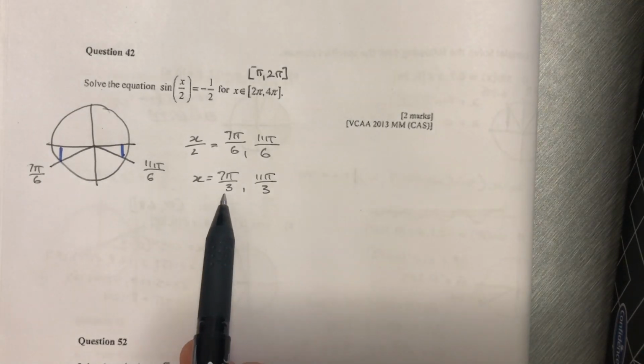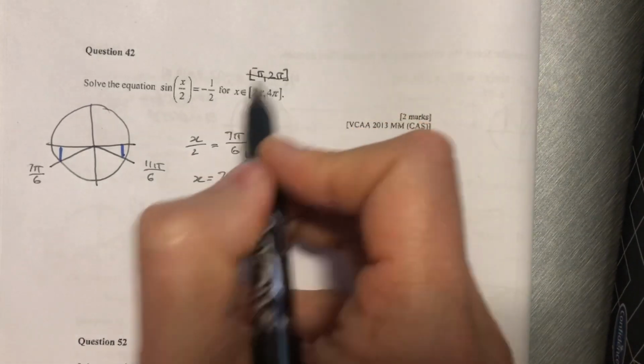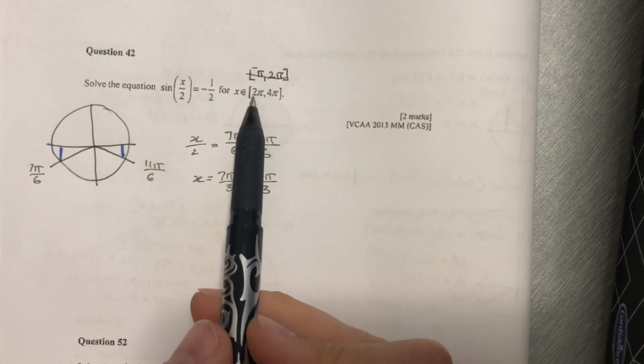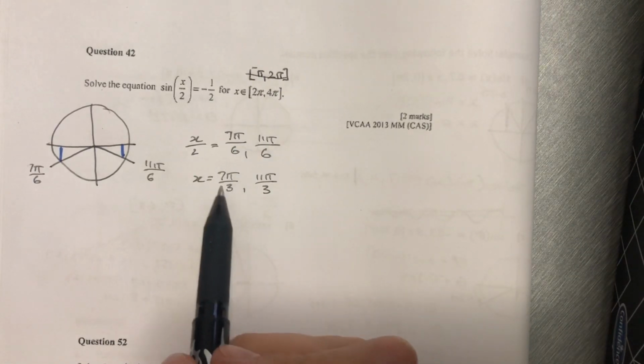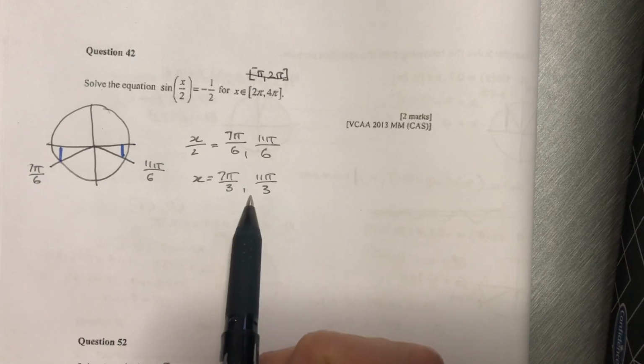Let's have a look at them though. Are these between 2 pi and 4 pi? We can forget about our change domain there. We want this one. So are these between 2 pi and 4 pi? Yes, that's over 2 pi. And yes, that's under 4 pi. So they're inside there. All good. Last one.